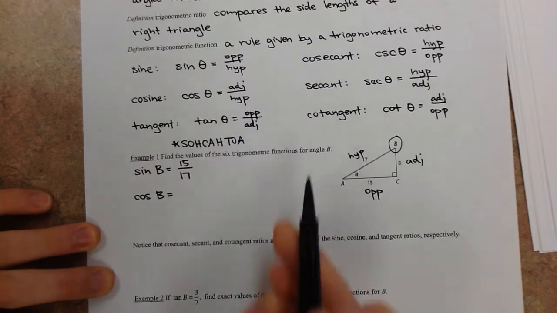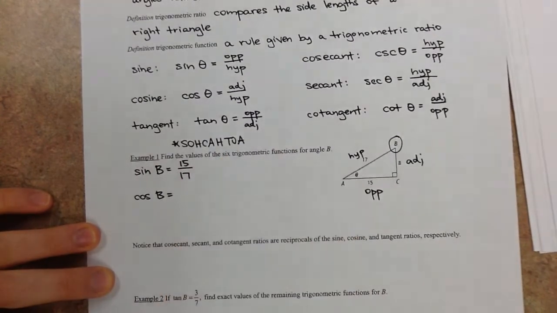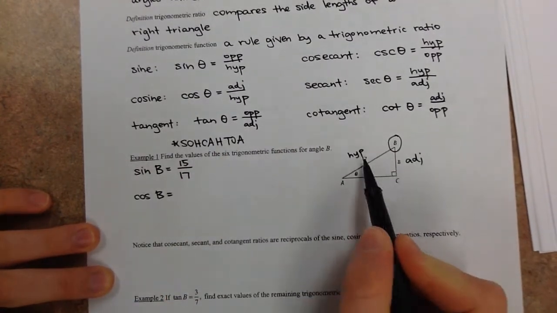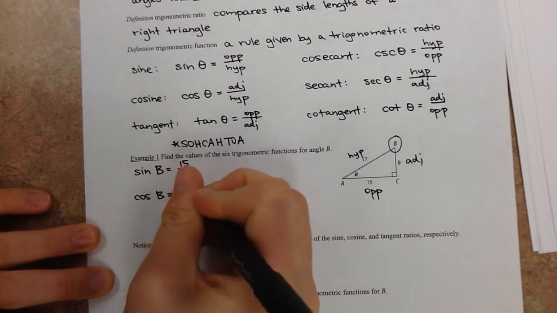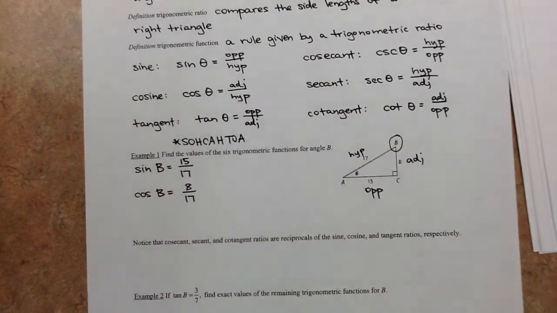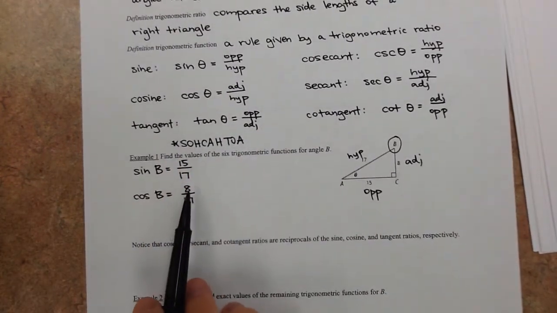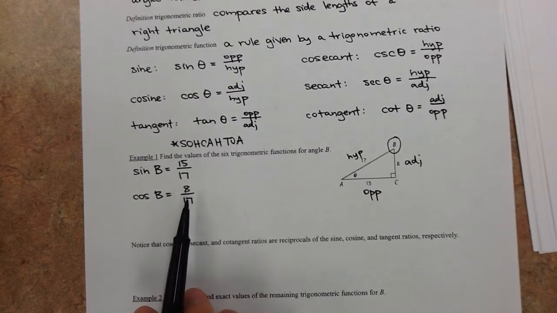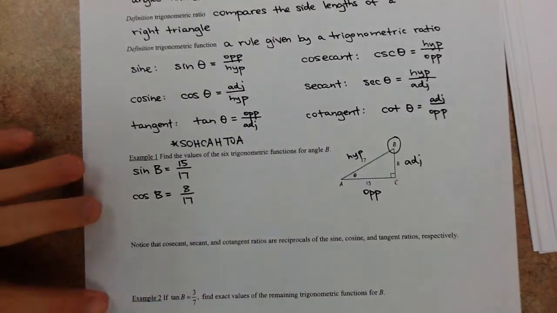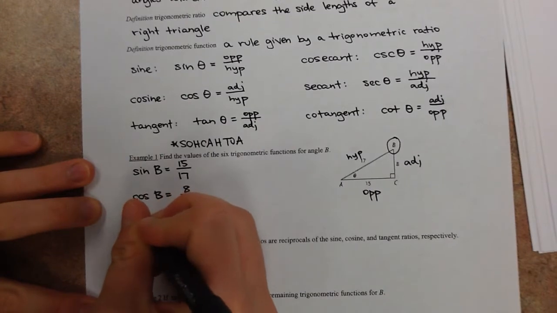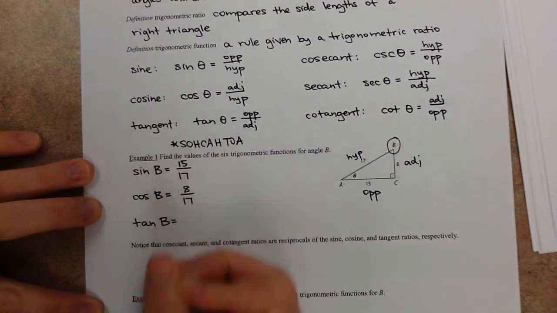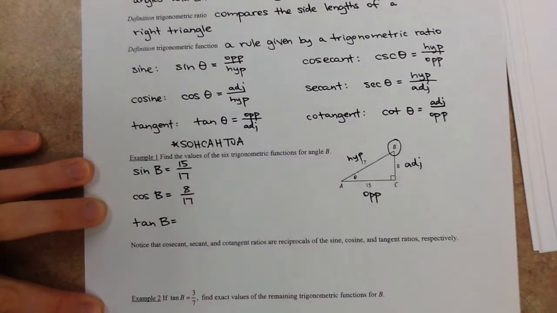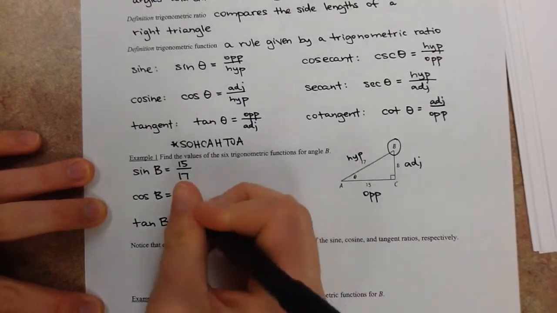Cosine of angle B. The function tells me it's adjacent over hypotenuse. Adjacent is 8. Hypotenuse is 17. Now this ratio tells me that the adjacent side is actually less than half of the hypotenuse. So you can get an idea of what the triangle is going to look like. The third familiar one from SOHCAHTOA is tangent. Tangent is opposite over adjacent. So that is 15 over 8.